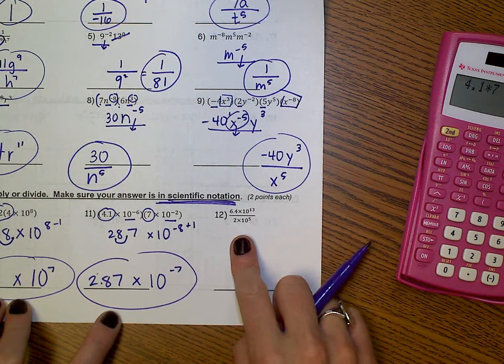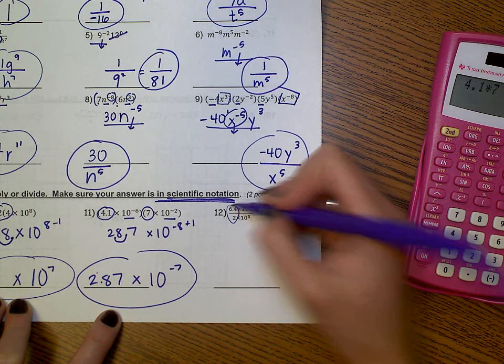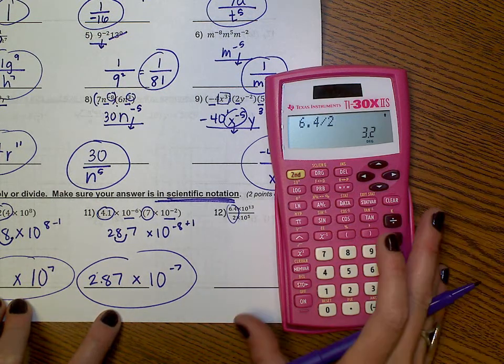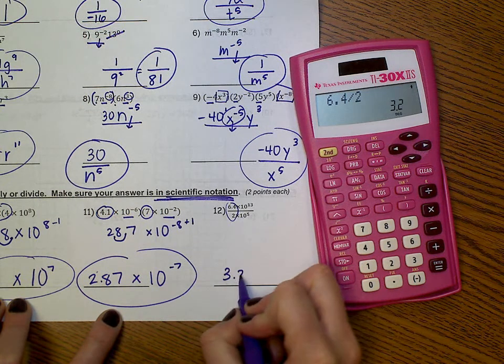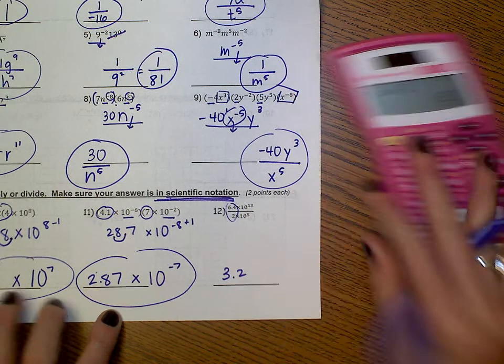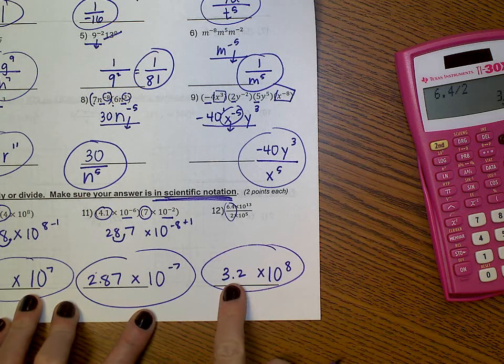And then 12, same deal. If it's a division of scientific notation numbers, you just divide the decimals that are between 1 and 10, so that's 3.2. And then the rule with the tens is subtract the exponents. 13 minus 5 would be 8. And that's good to go. That's between 1 and 10.